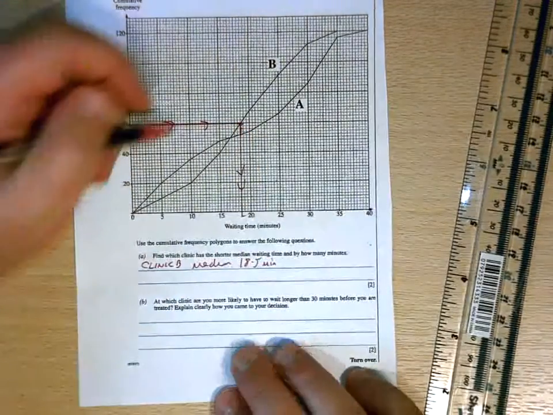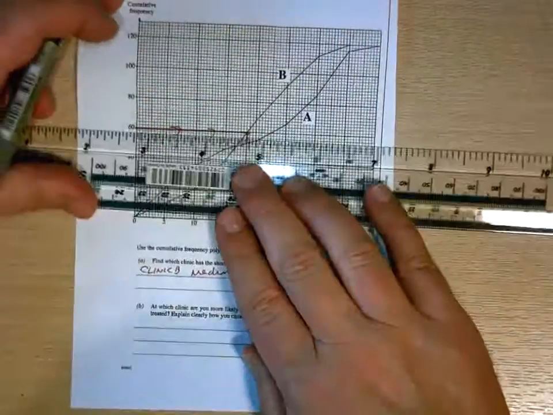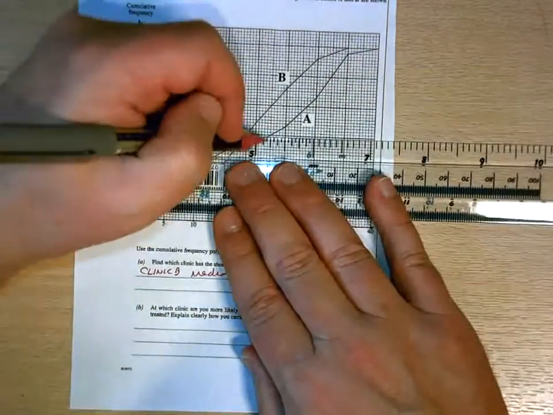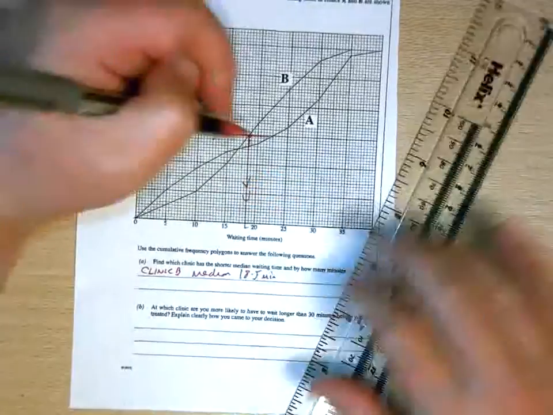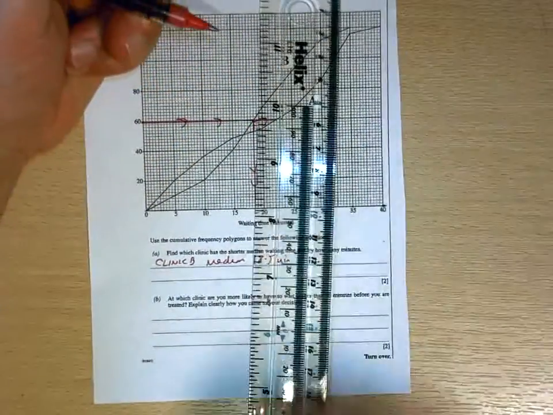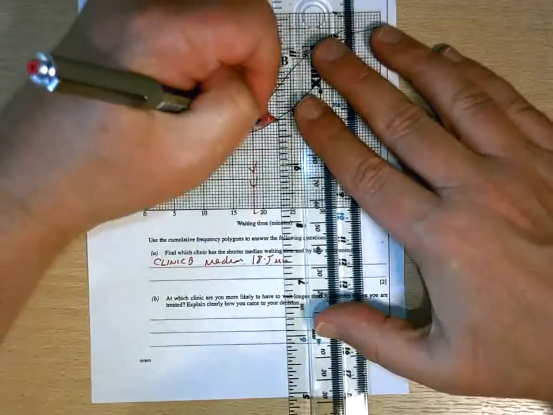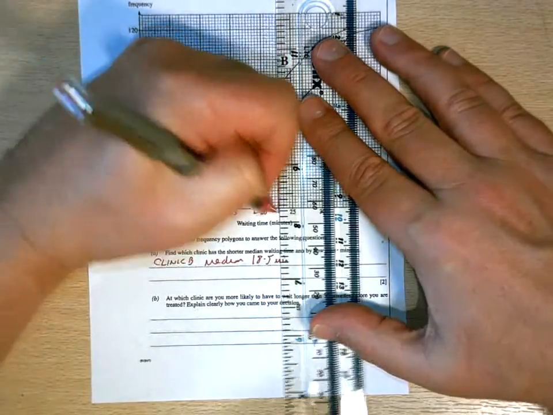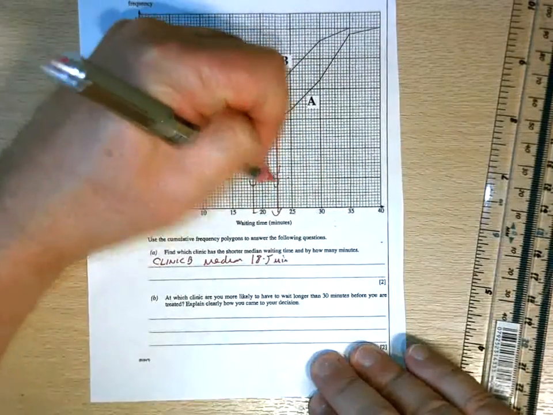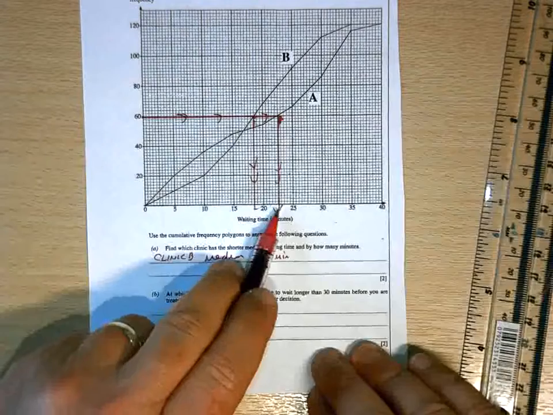Clinic A is further along. Clinic A here has got a median waiting time of 22 and a half minutes.